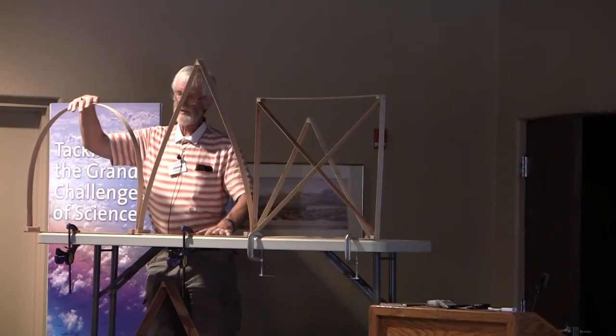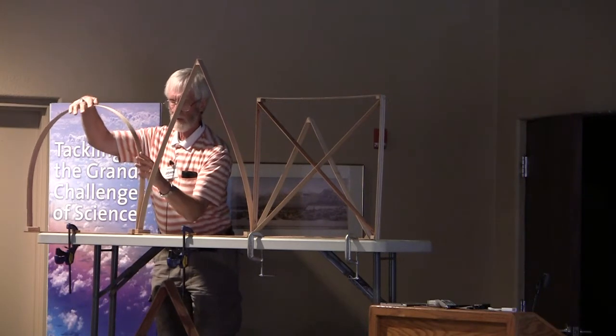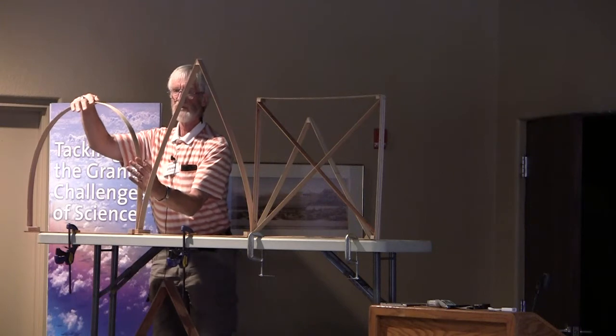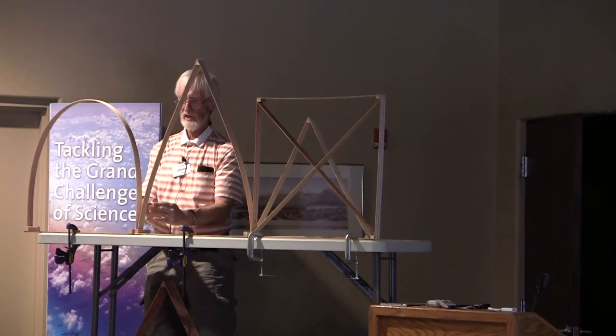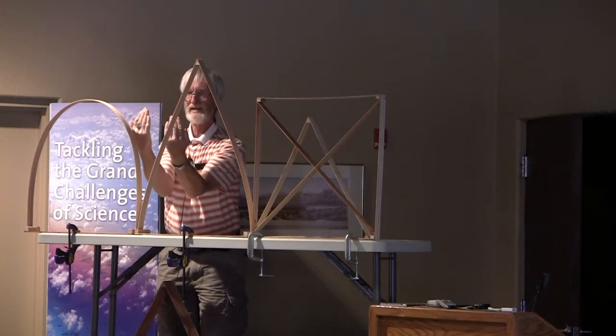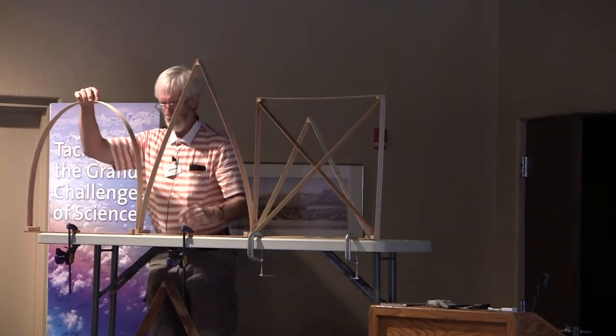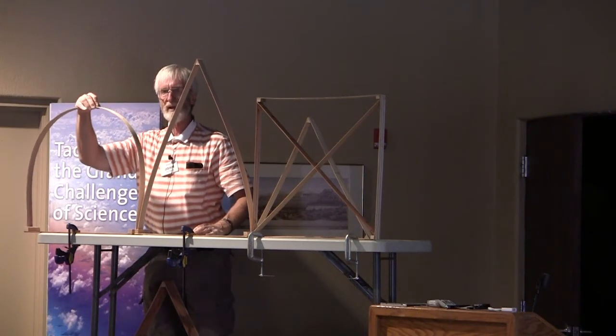What it really depends on, it has to have structure here to stop those sides flexing. So when you look at Roman arches, you normally have two of them together with masonry between, and that's giving that strength. This arch on its own will be floppy.